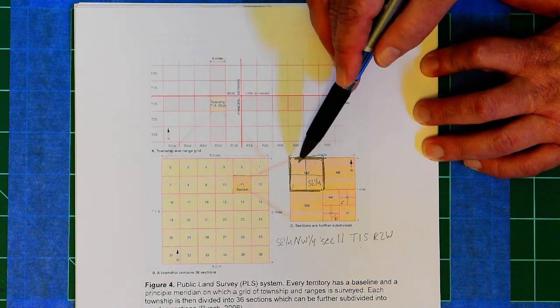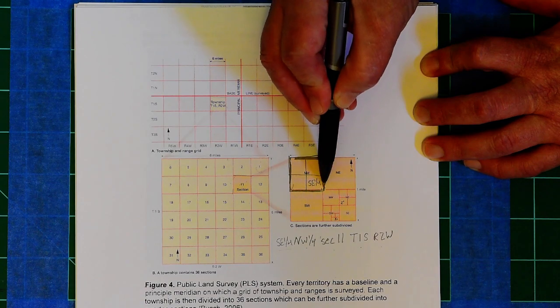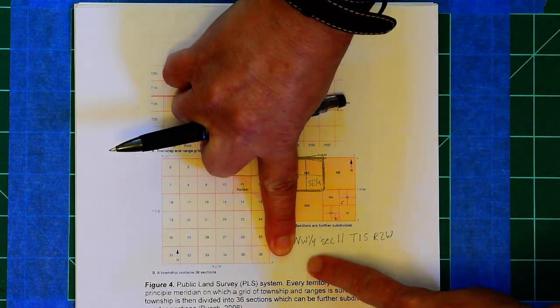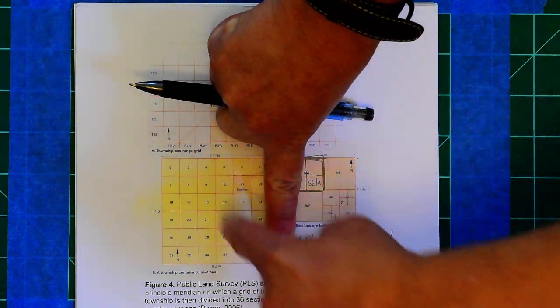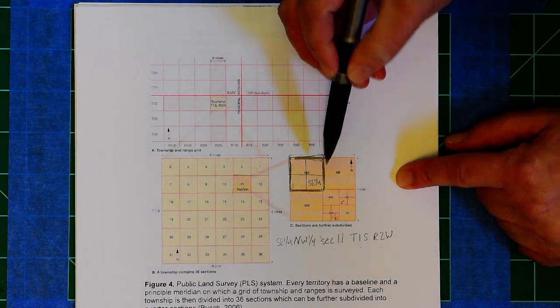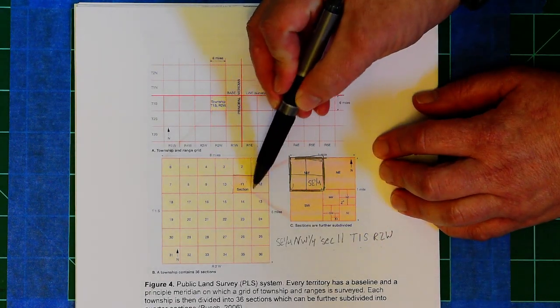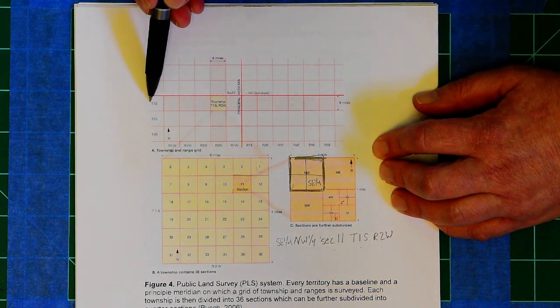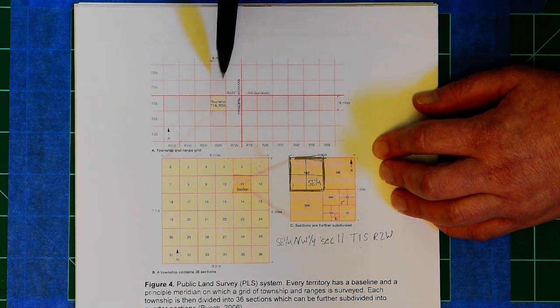So your deed, if you staked out this piece of land, would say that you're in the northwest quarter, section 11, township 1 south, range 2 west, right? Because this is our quarter. It came out of section 11. Section 11 fit in there, which was T1S, R2W.